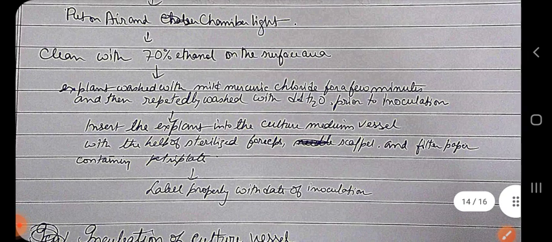Then after that, the petri plate which contains the filter paper has to be used now. We have to place that explant onto the filter paper within the petri plate so that the water can be absorbed, and we have to cut out the exposed portions of the explant which were directly exposed to the mercuric chloride solution. We have to cut down that part a little bit.